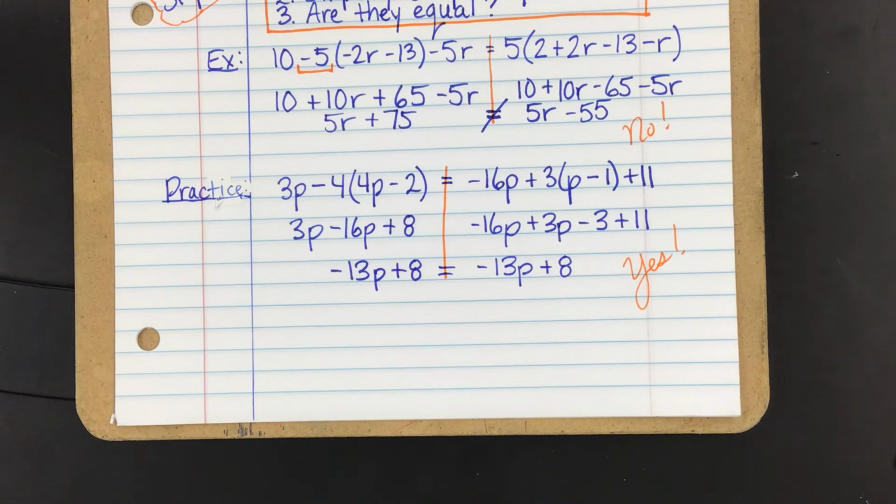No. Are those the same? No. Why? They look pretty similar. Okay, so in the first expression on the top, we have a negative 13p and a positive 8. But on the bottom expression, we have a negative 8 and a positive 13p.